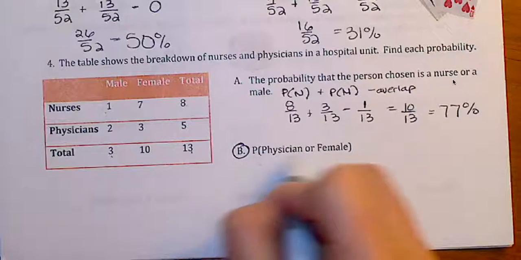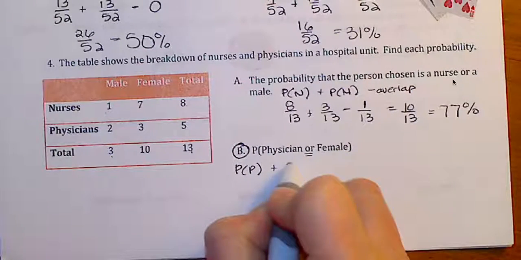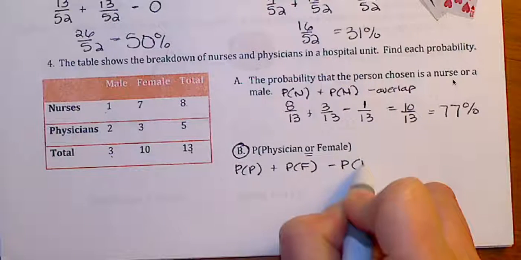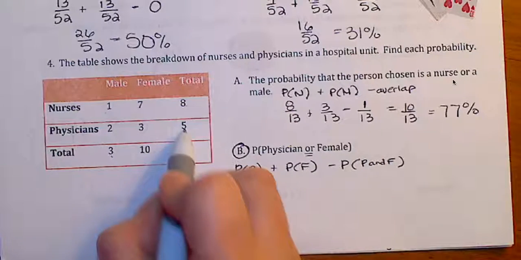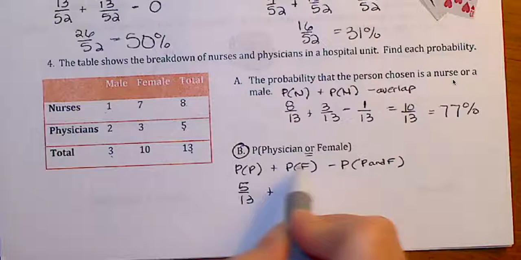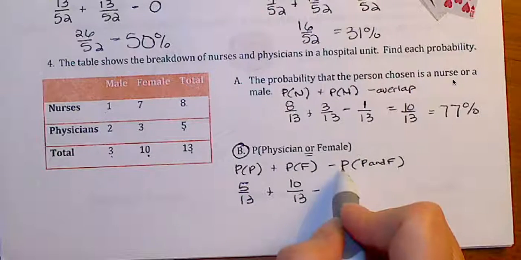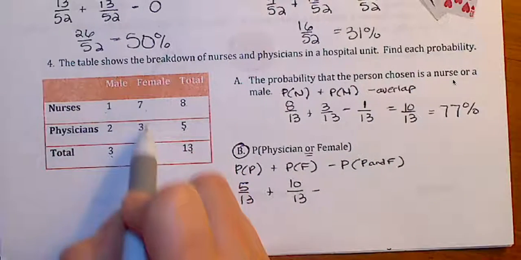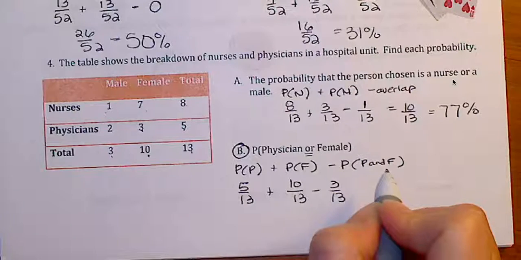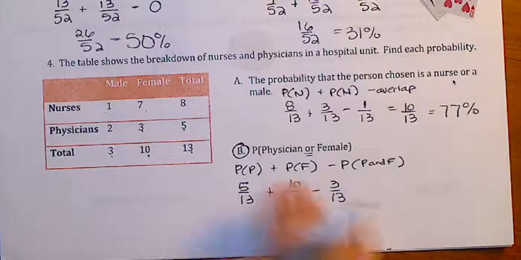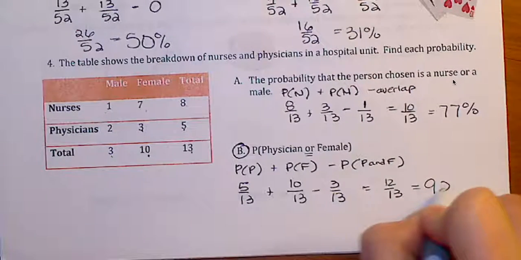So probability of a physician or a female. Remember, this is all based on the or. So we do probability of a physician plus probability of a female minus probability of physician and female. So probability of choosing a physician would be 5 out of 13. Probability of choosing a female would be 10 out of 13. And the probability of choosing a physician that is female would be 3 female physicians. So we subtract 3 out of 13. So this time there's 3 people that would get counted twice if we don't subtract the overlap. So that gives us 12 out of 13, which is 92%.